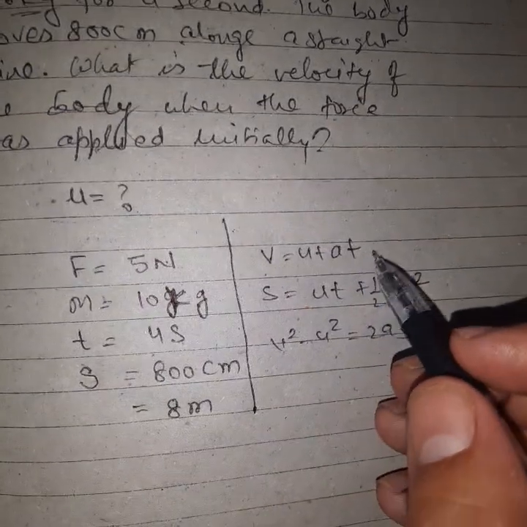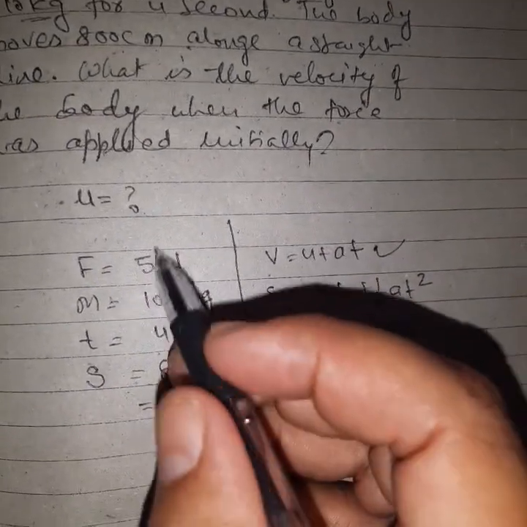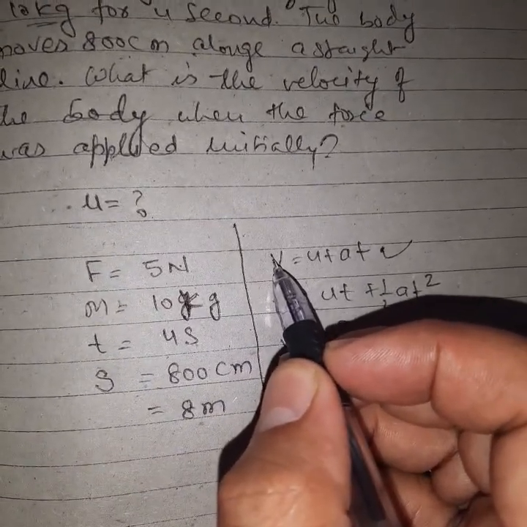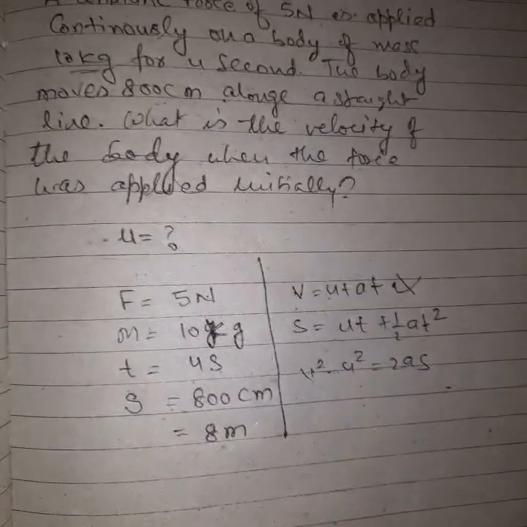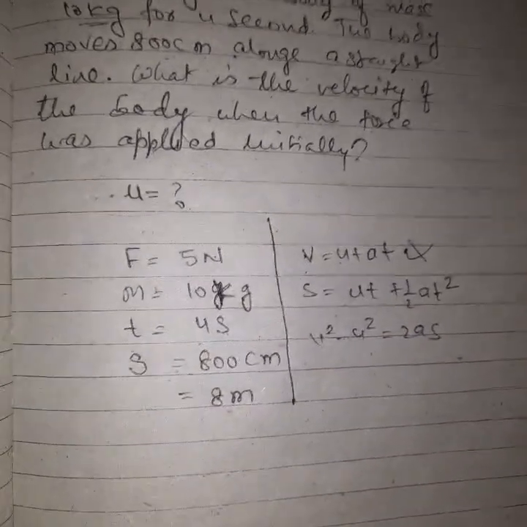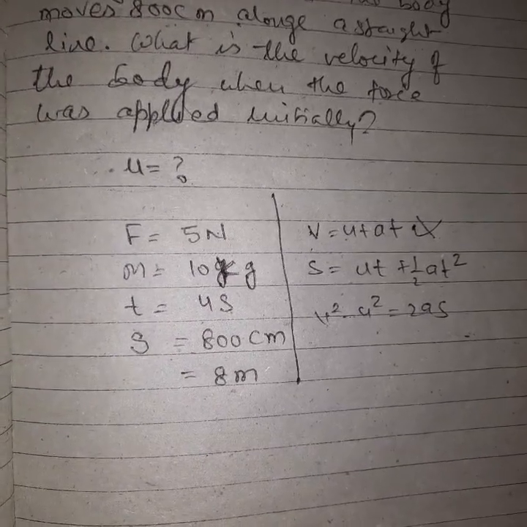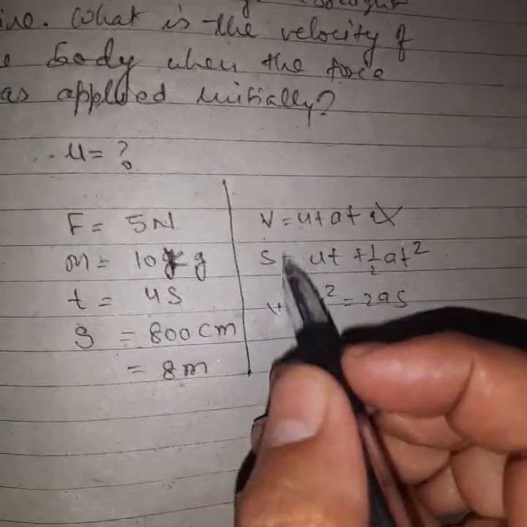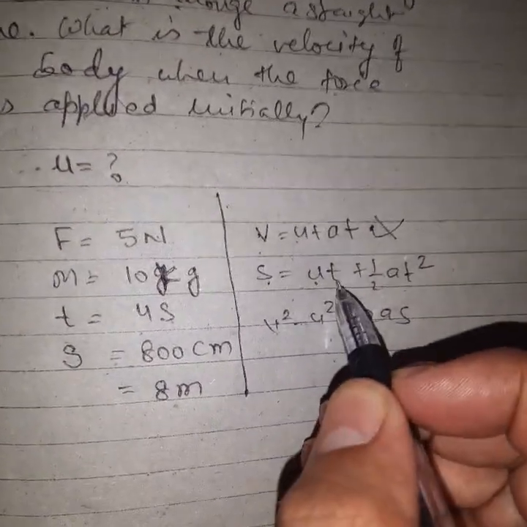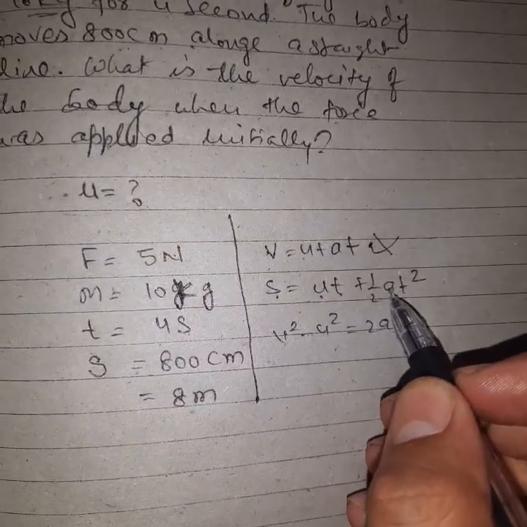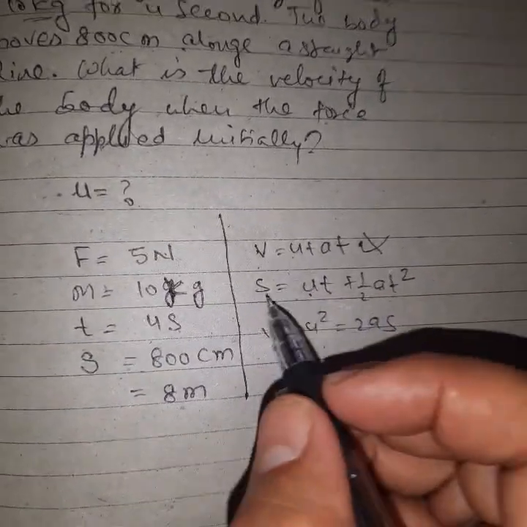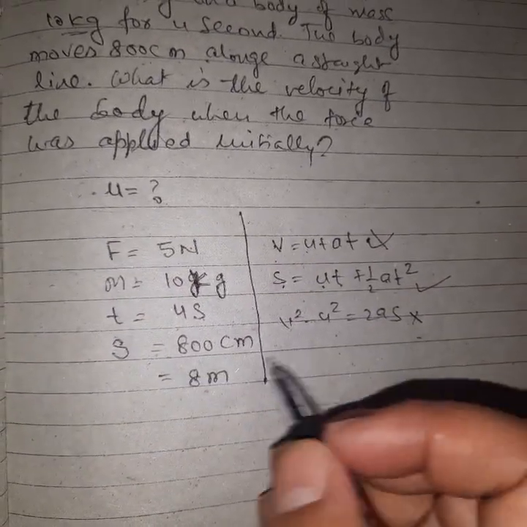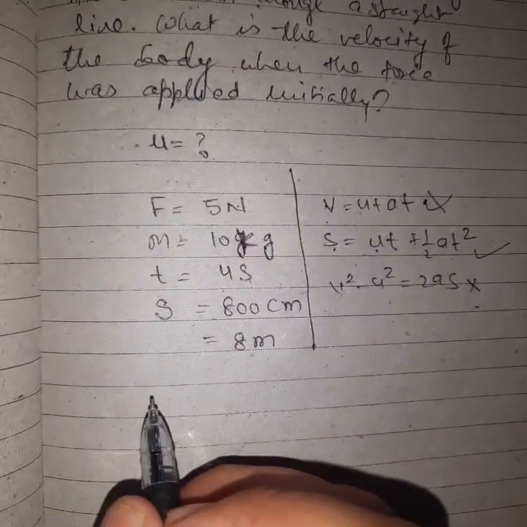So if we apply the first equation, acceleration we don't have, we will find it by this formula. t we have, but u we have not, so this equation we will not apply. At one time we can find only one unknown, if there are two unknowns we cannot apply that equation. So in this case, s is given, u we have to find out, t is given, half is there, a is not given, we can find it by this formula. The third equation is not applicable because time is given, but in this equation time is not given. First of all, we will find out acceleration.